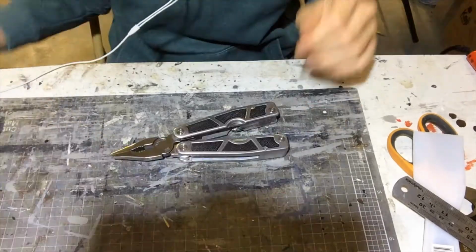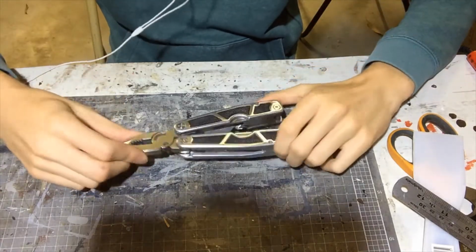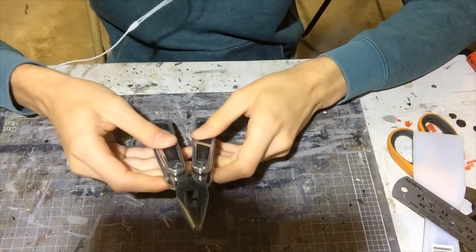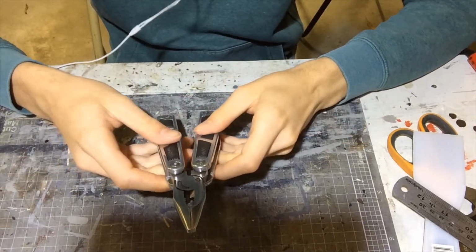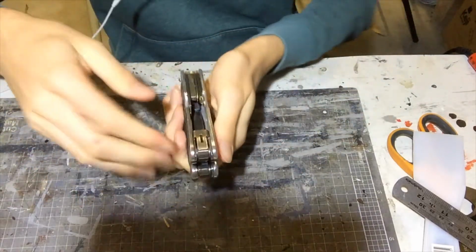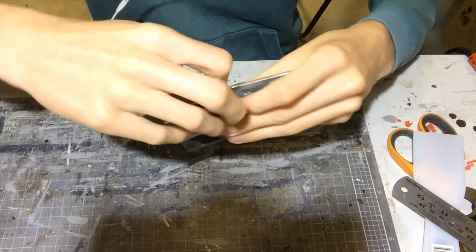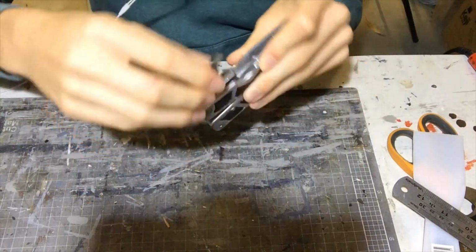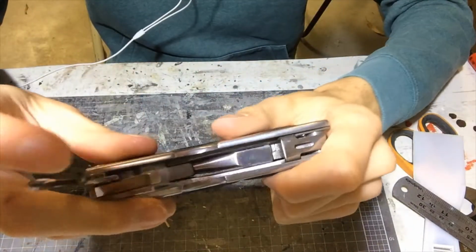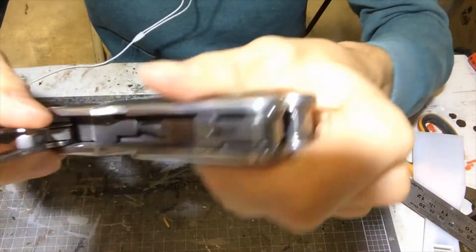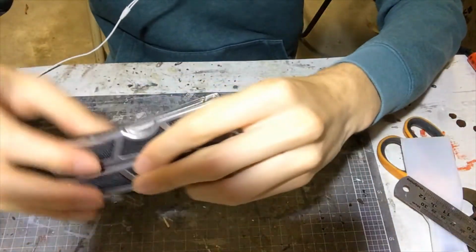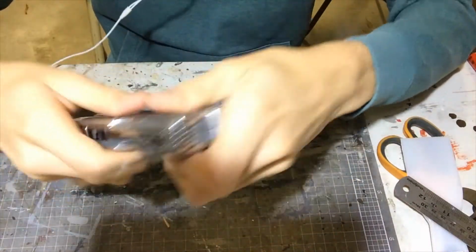Alright, so now I'm going to be talking about pliers. Everyone needs pliers. Now this is actually a multi-tool, so it's got pliers which I mainly use, but this has a selection of tools actually. So basically it's got some screwdrivers, it's got a bottle opener, it's got another screwdriver, and it's got God knows what that thing is, and then it's got a large knife which I've used before.